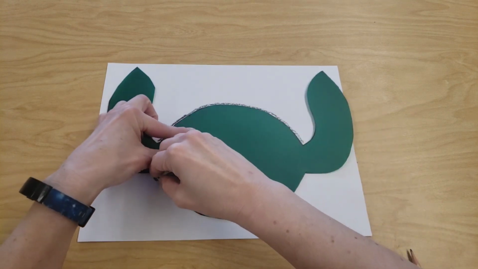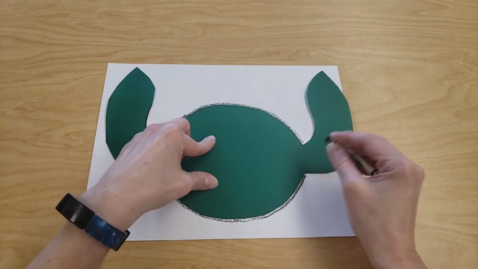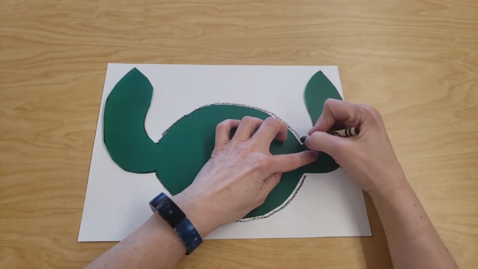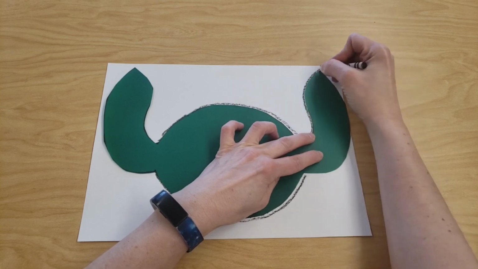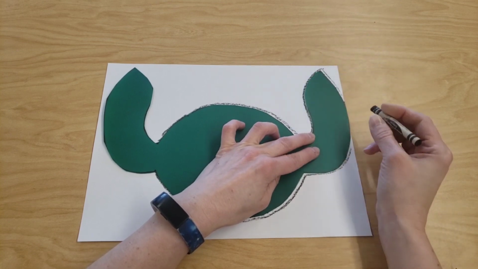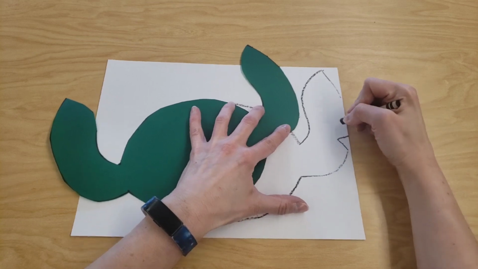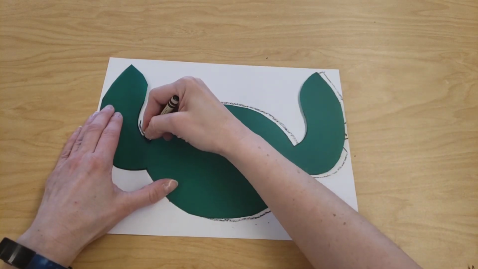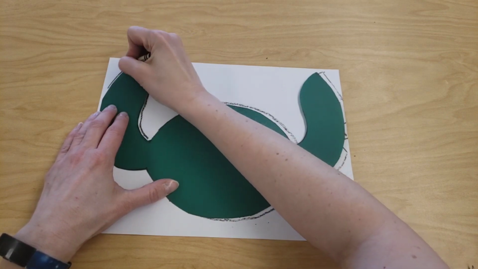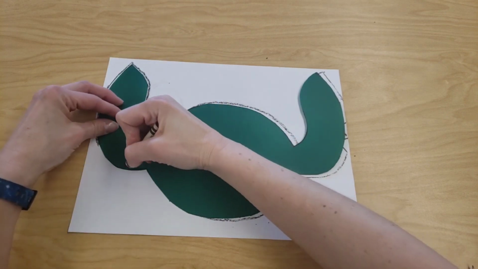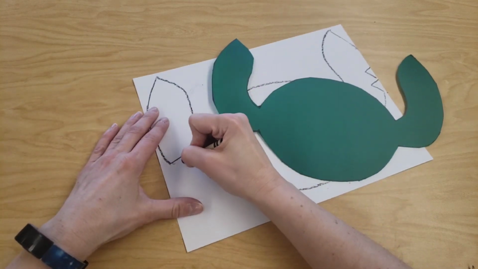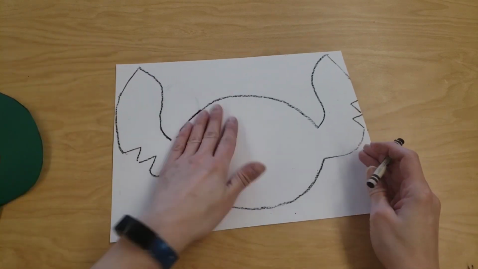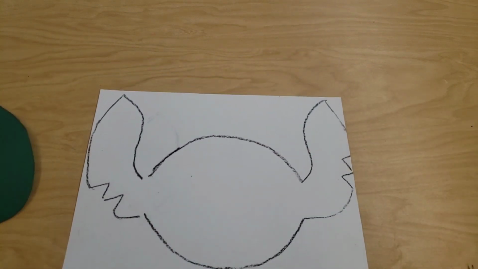Now we're starting with the main part of the head. Then if you want your ears to look exactly like Stitch's, then go ahead and trace these. If you wanted your ears to be different, like I want to put a notch or two in the ear, then make those changes. Yes, I have some smears, but we're not going to worry about those.